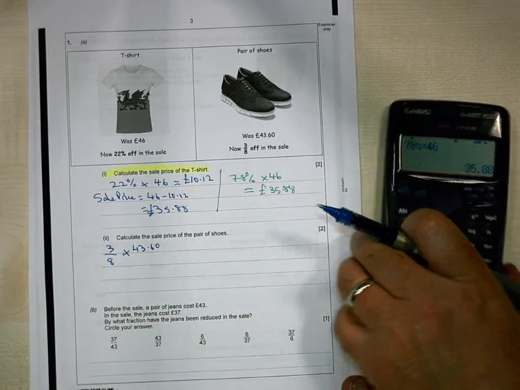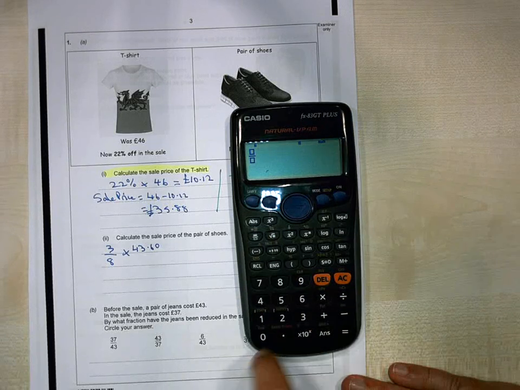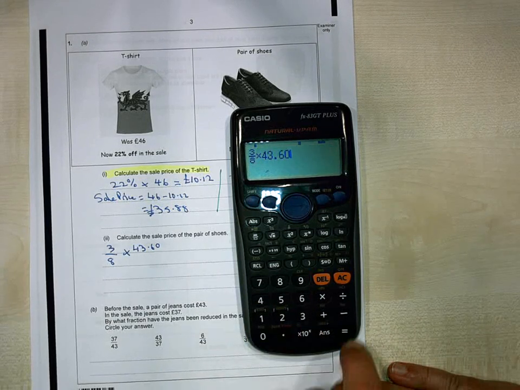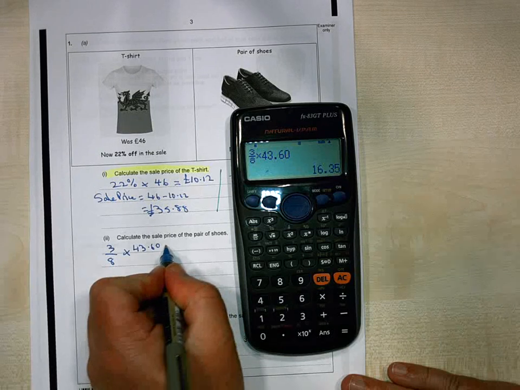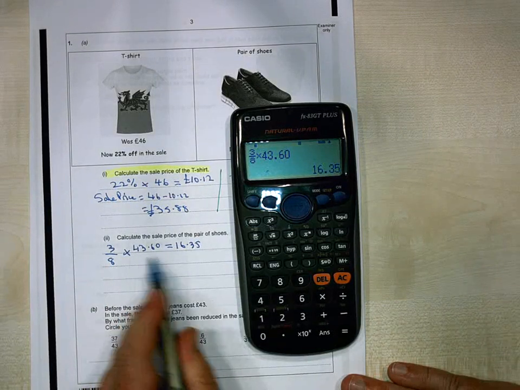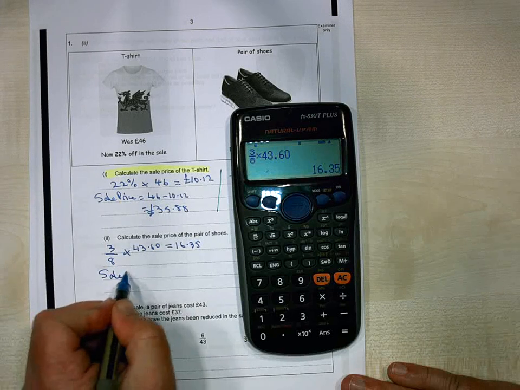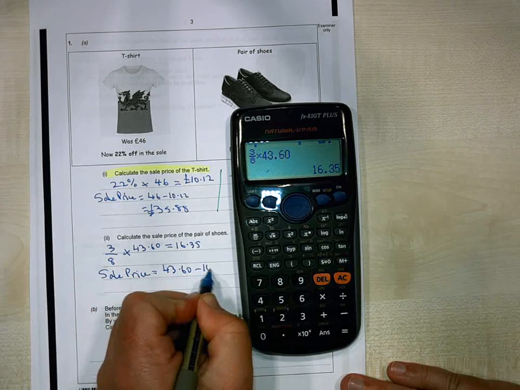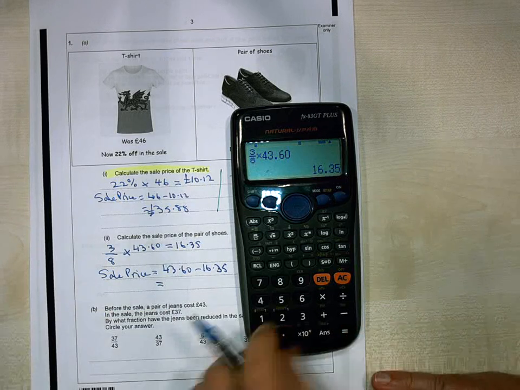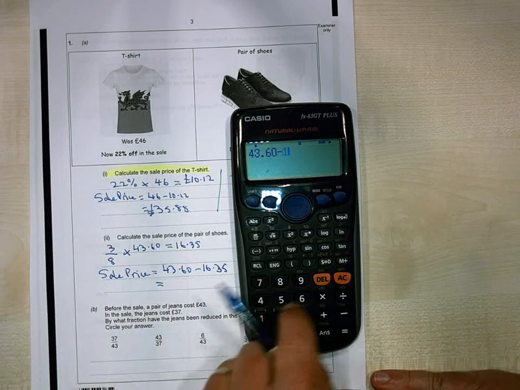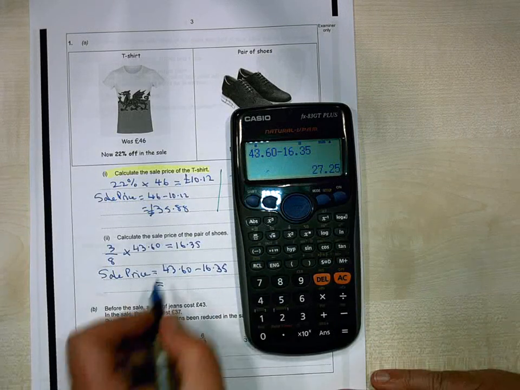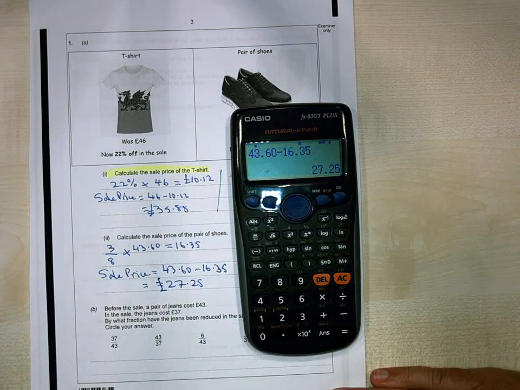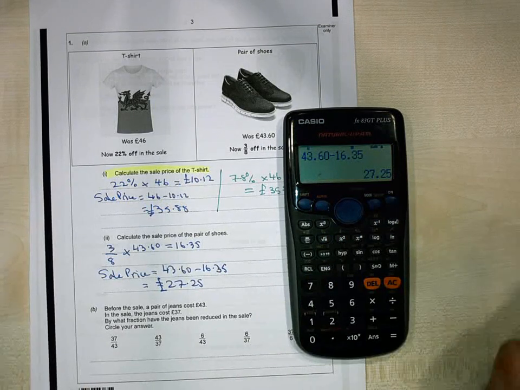So you're going to find 3/8 of £43.60 using the fraction button. 3/8 times 43.60, which is £16.35, and then take that off, because that's the amount that's being reduced. So £27.25.